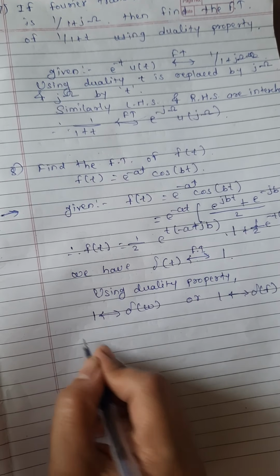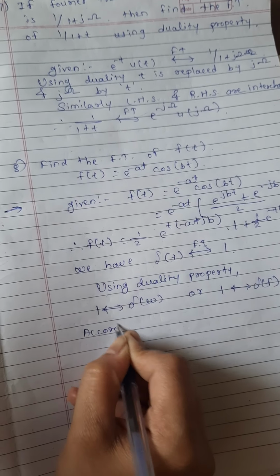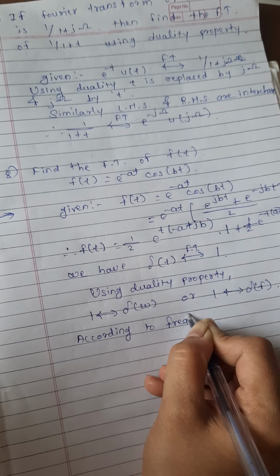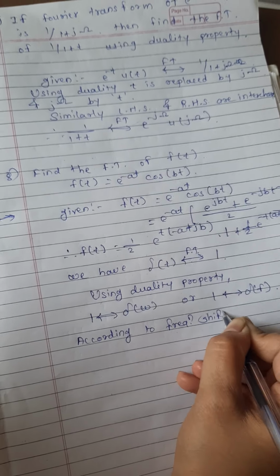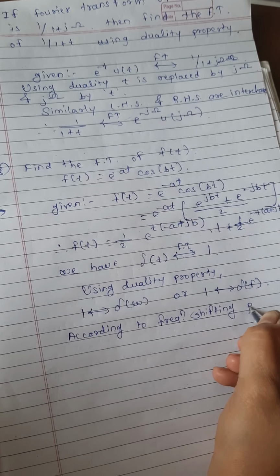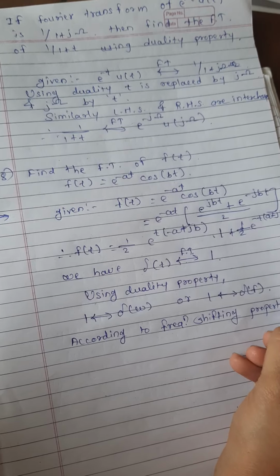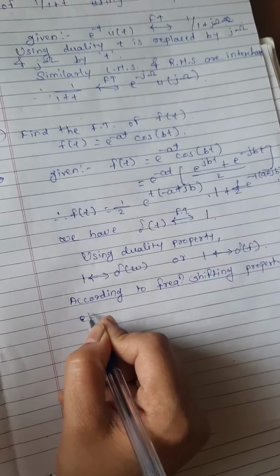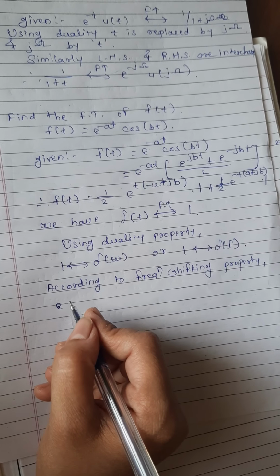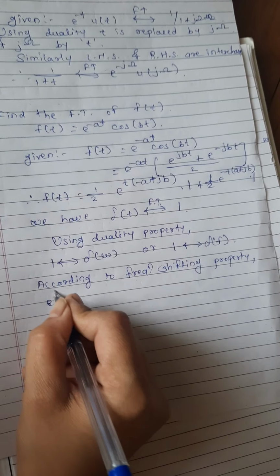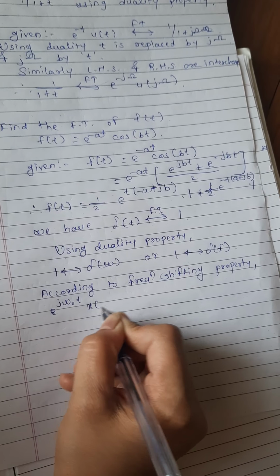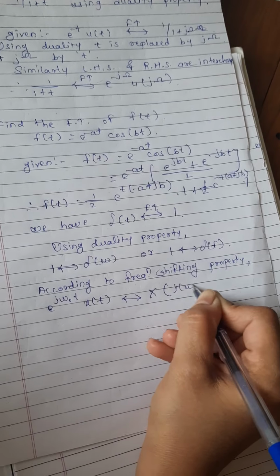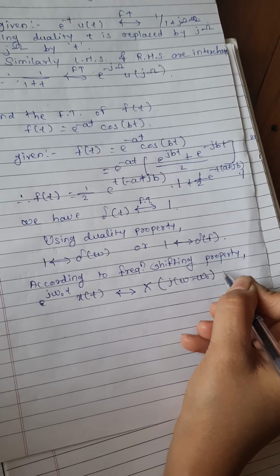According to the frequency shifting property, we can write e raised to j omega 0 t x of t has the transform x of j into omega minus omega 0.